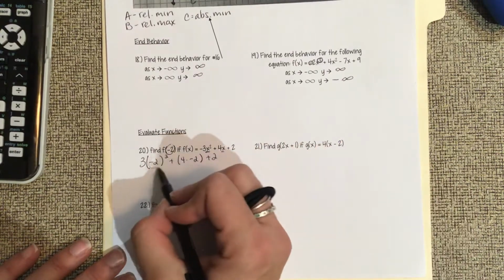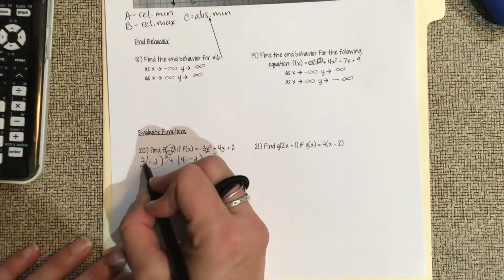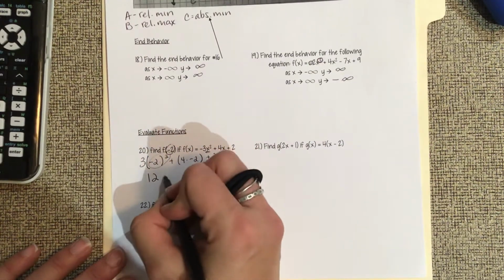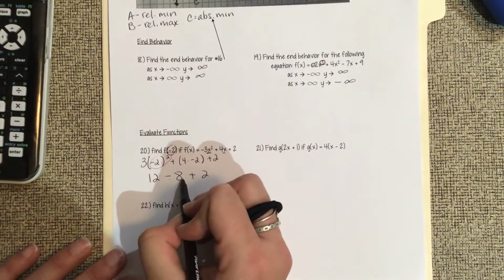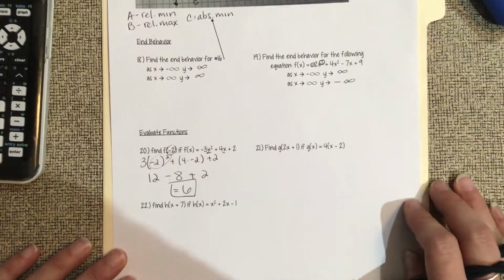So we start with my exponents. Negative 2 squared is 4. 4 times 3 gives me 12. 4 times negative 2 gives me negative 8, plus 2. 4 minus 8 is 4, plus 2 gives me 6.